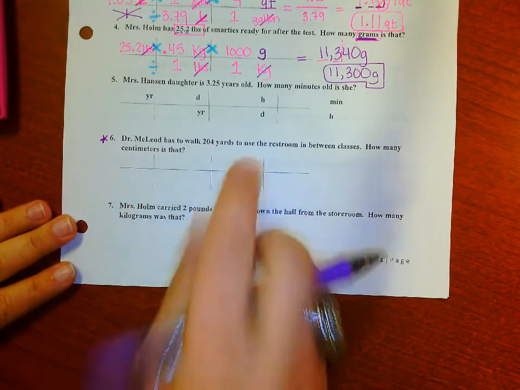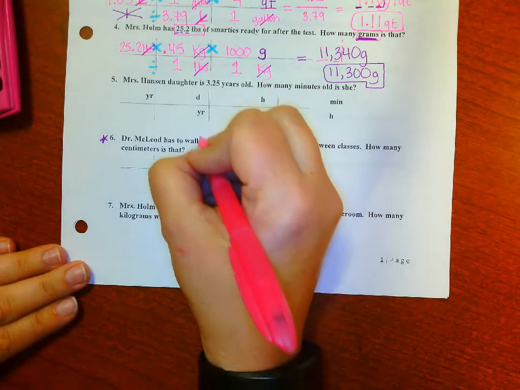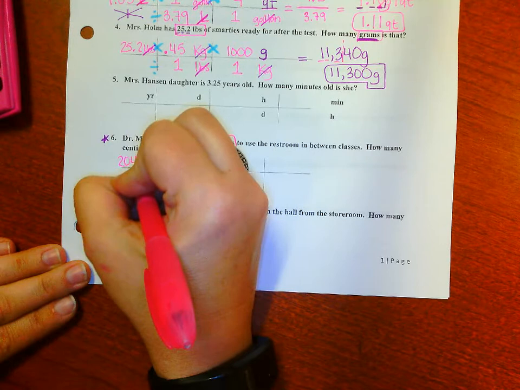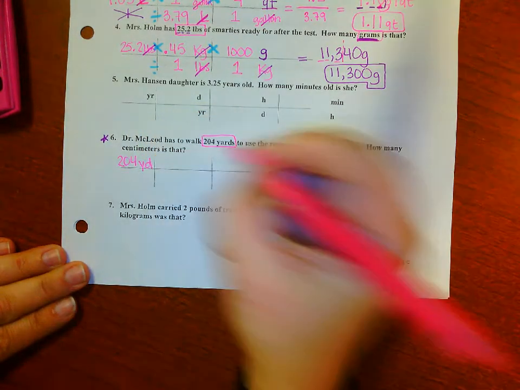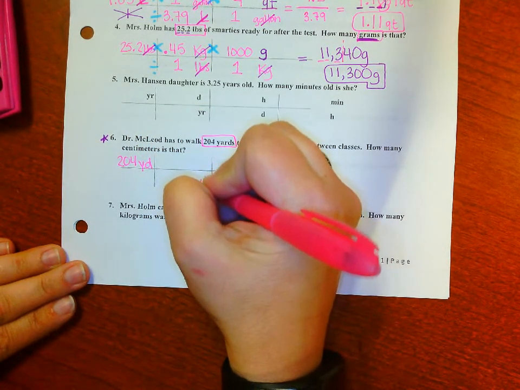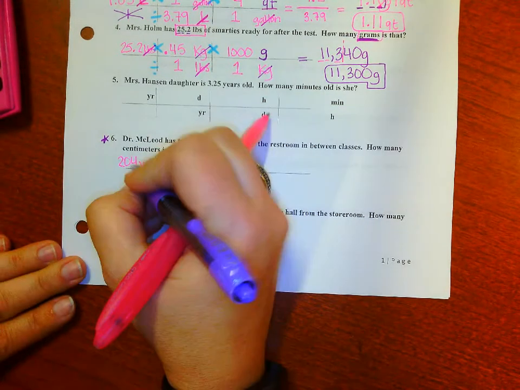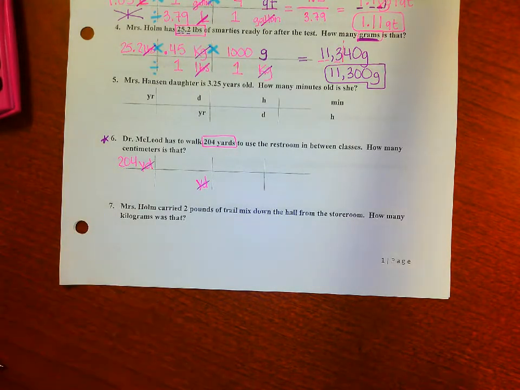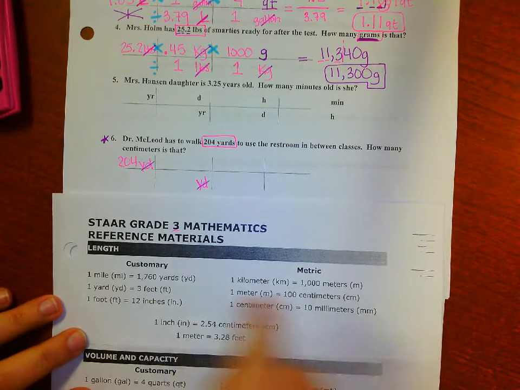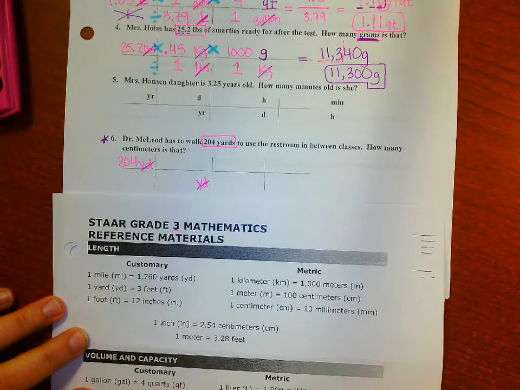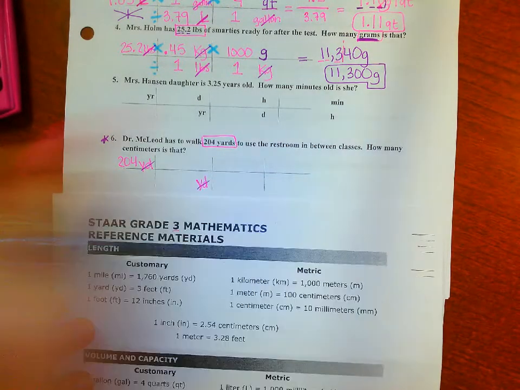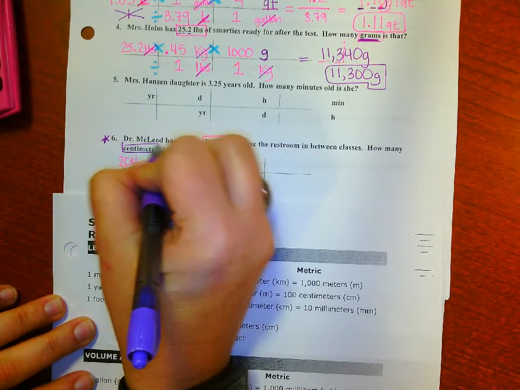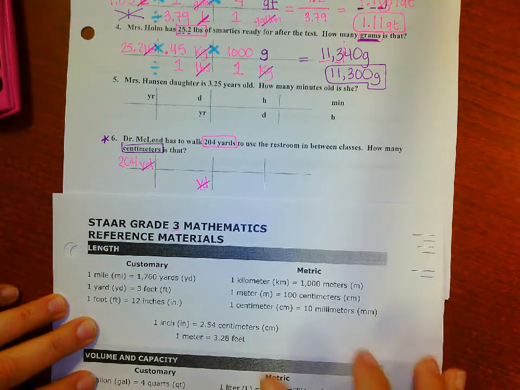Dr. McLeod walked 204 yards to use the restroom between classes. 204 yards is my starting point. So I'm going to write yards down here because that's the only thing I can cancel out here. We're in length again, so I'm looking at just this little section here. It would be amazing if there were a conversion factor between yards and centimeters, but I'm pretty sure, judging by the multiple steps here, there's not.